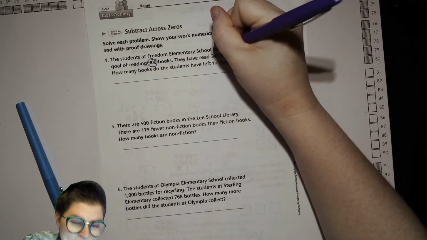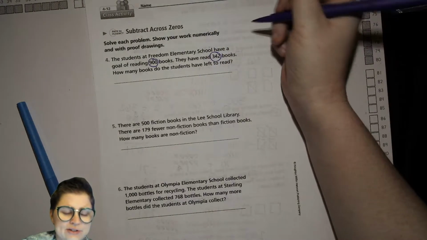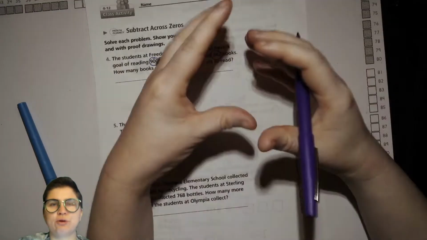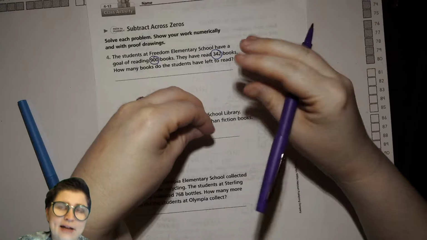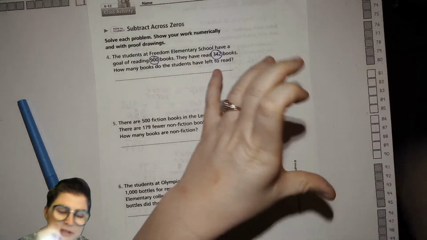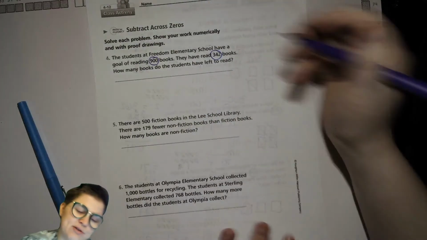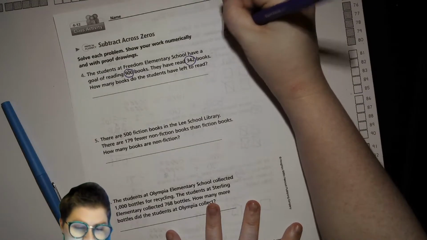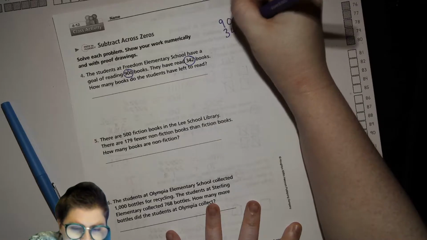They have read 342 books. How many books do the students have left to read? So you got your total of 900. They've already read 342, and this amount is what's left to read, and so we can find that by taking the 900 and removing the 342. So 900, almost wrote that upside down, 342.